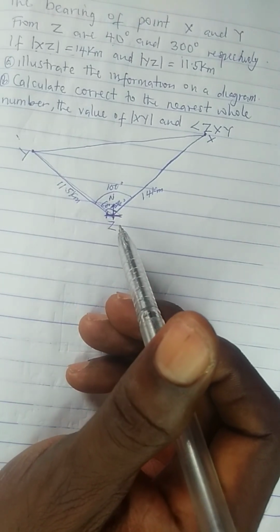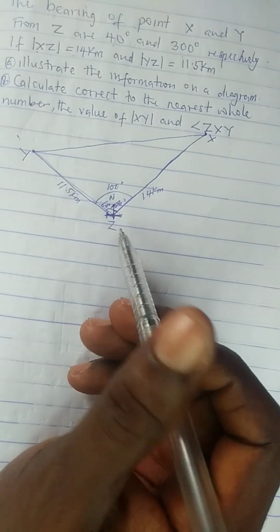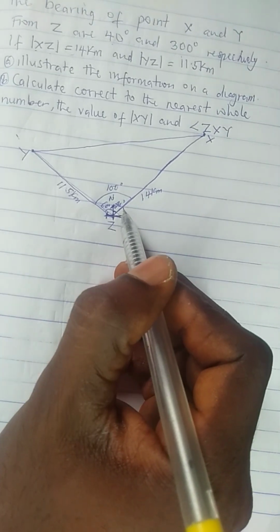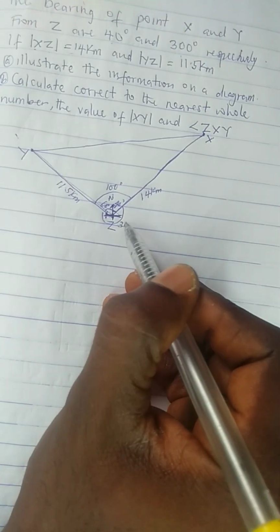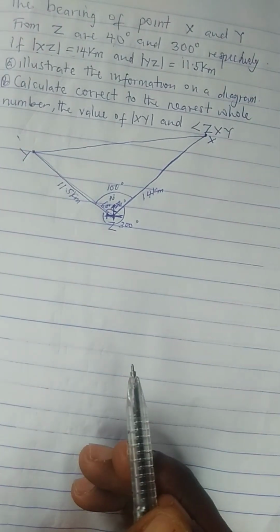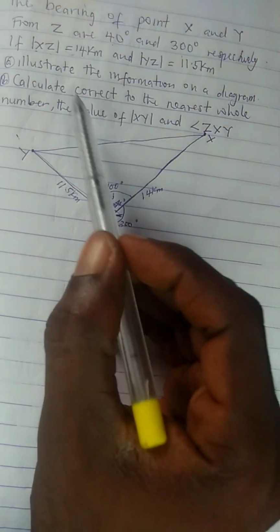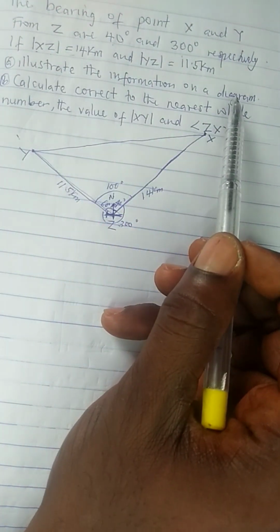or at times you use alternate angles. But in this case, using the bearings that we are given, we know that the whole of this angle is 100 degrees. So with this diagram now, this is how we can illustrate the information on the diagram.